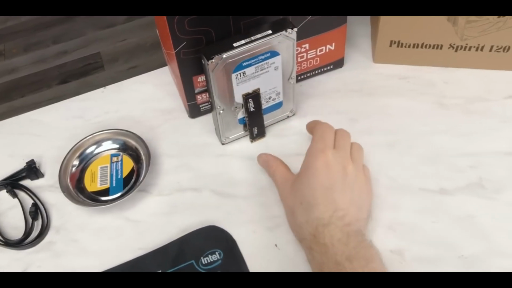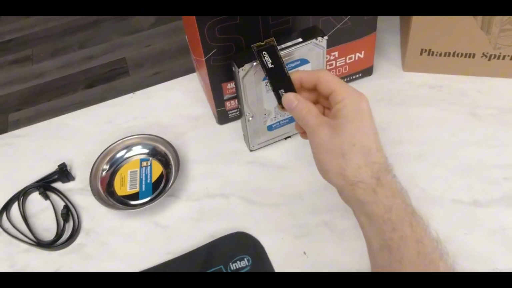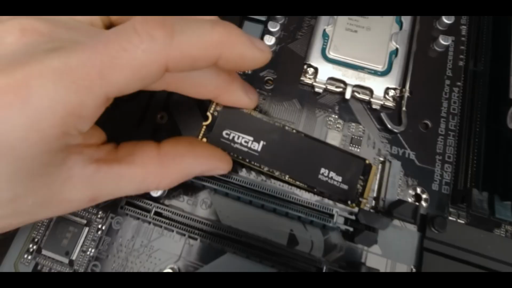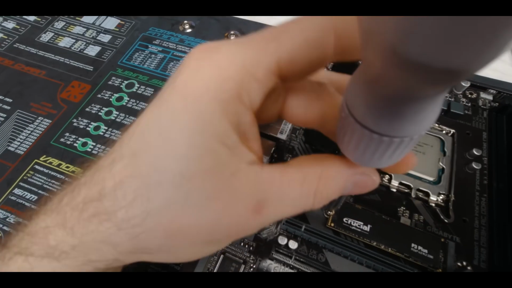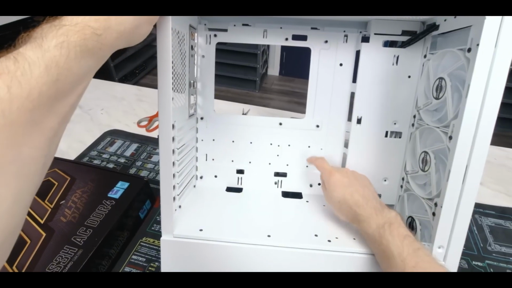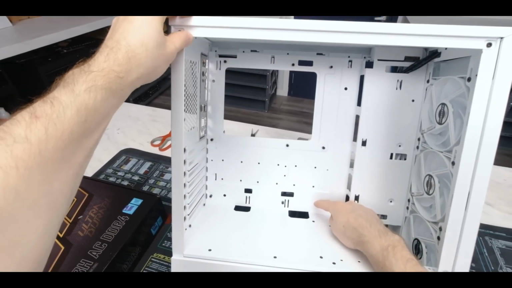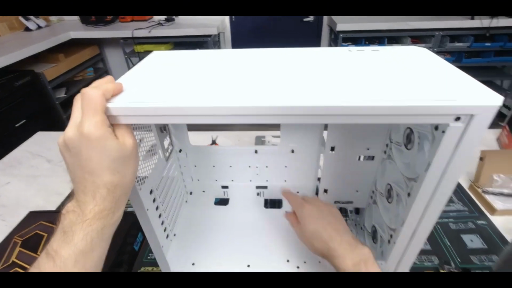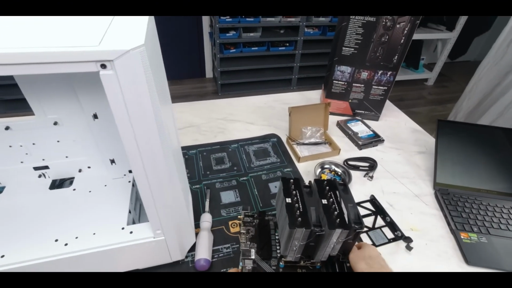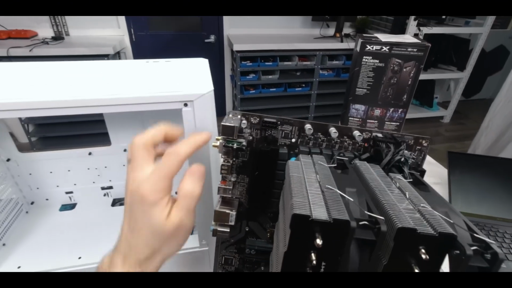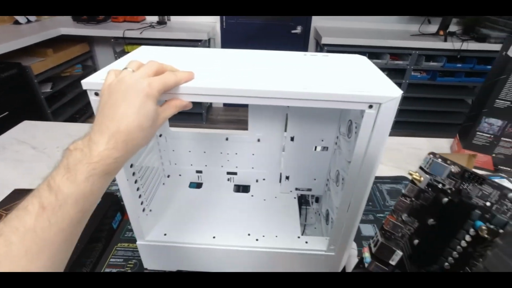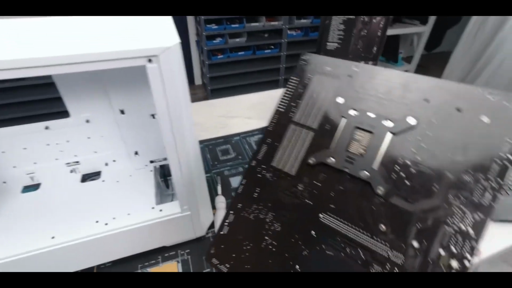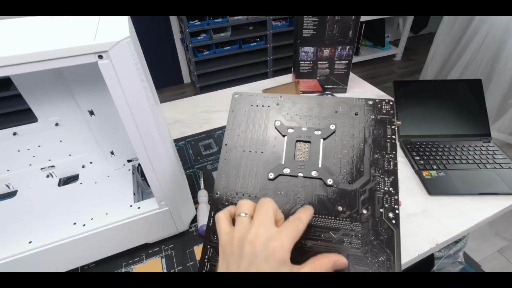Next is step 4, installing the storage. If you're using an M.2 SSD, insert it into the M.2 slot on the motherboard at a slight angle and secure it with a screw. If you're using a SATA SSD or a hard disk drive, it will usually be mounted later inside the case. The M.2 slot looks like a small screw you can remove and a small port where you actually plug in the M.2s.